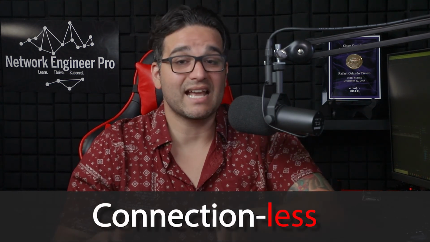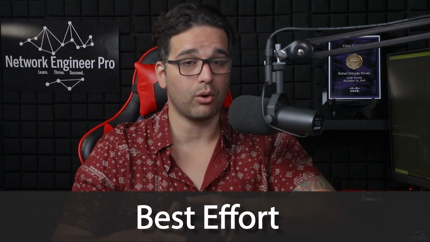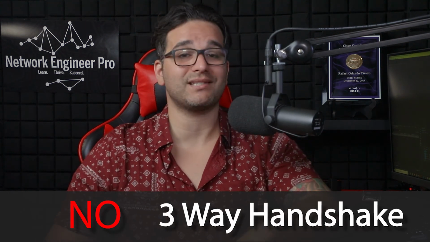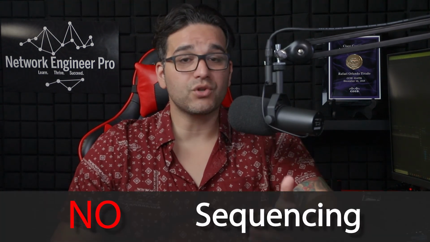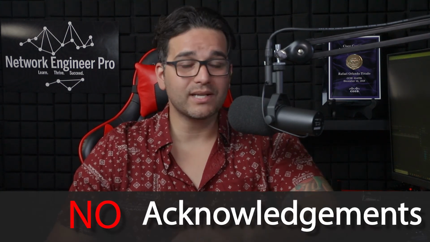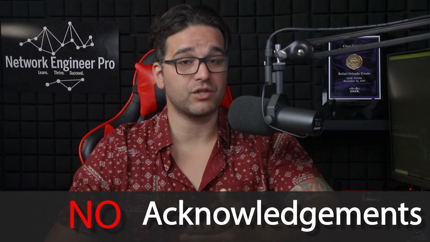UDP is defined in RFC 768, and it's a connectionless best effort protocol. There is no three-way handshake to set up a reliable connection. There's also no sequencing like TCP, so data might get to the receiver out of order. There's also no acknowledgements to let the other side know that the message was received, so data isn't even guaranteed.